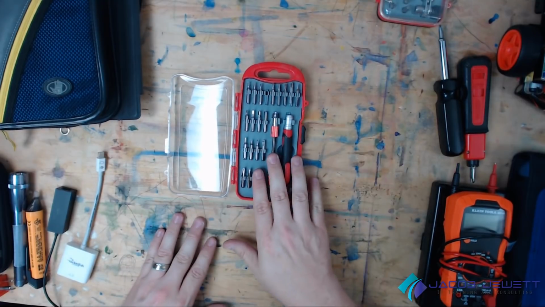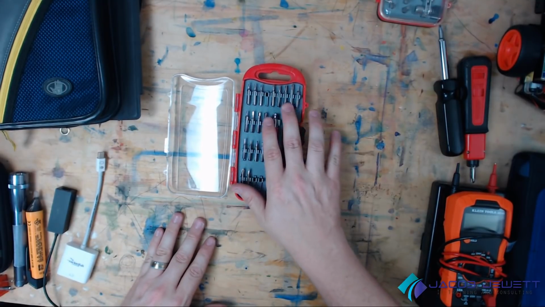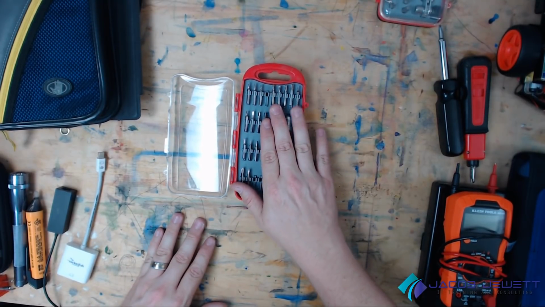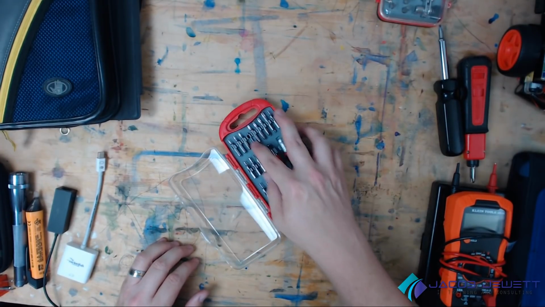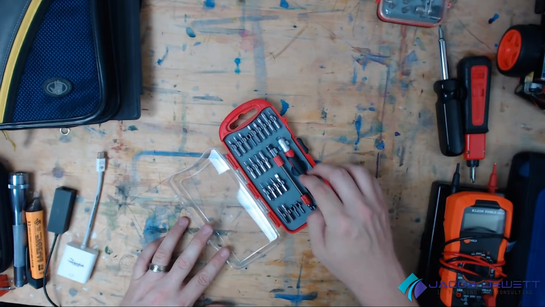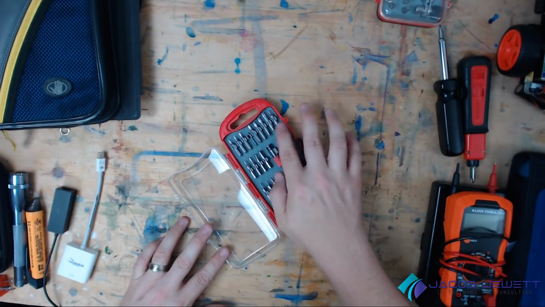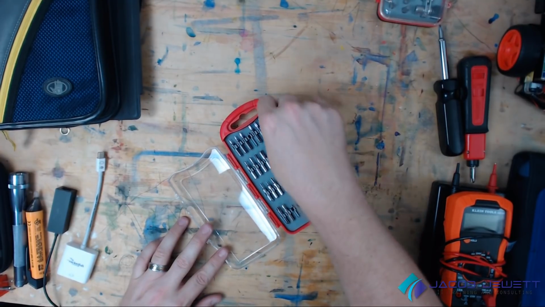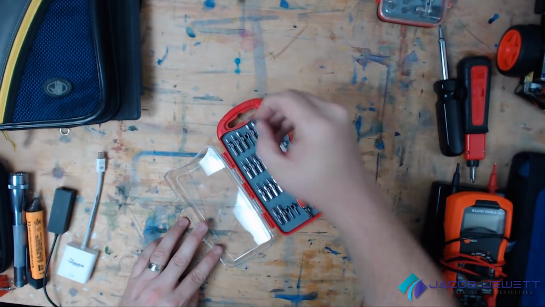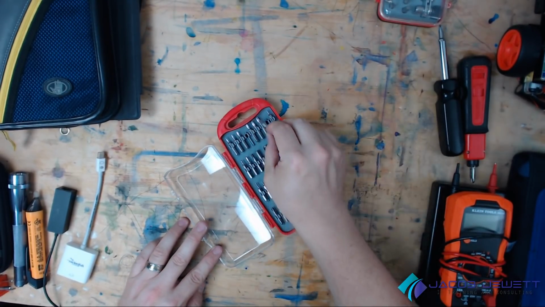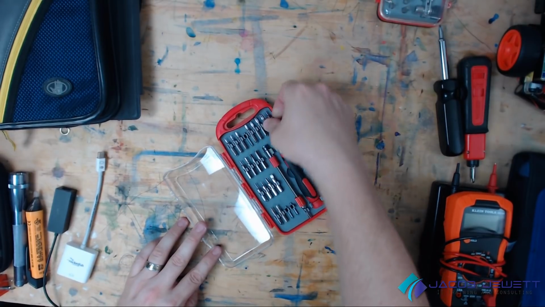This has varying sizes of very small Phillips screw heads. This particular kit is also heavy on the Torx heads. Torx heads kind of look like this. I can get it out. So that's a Torx, and you'll need those.